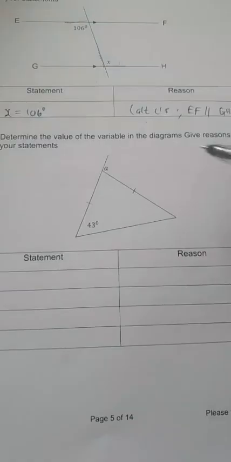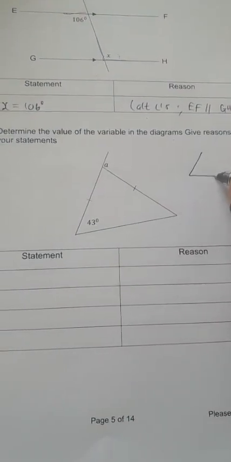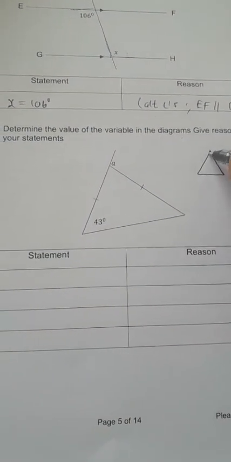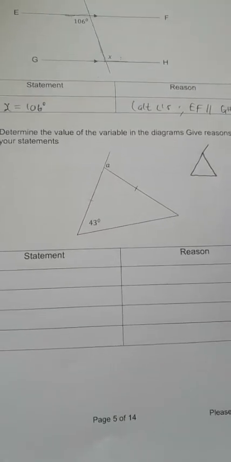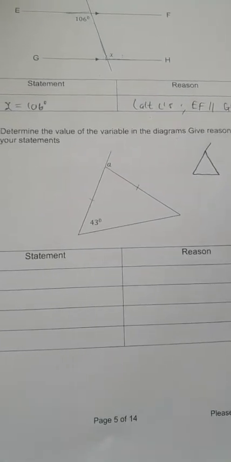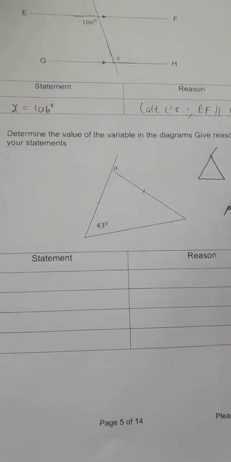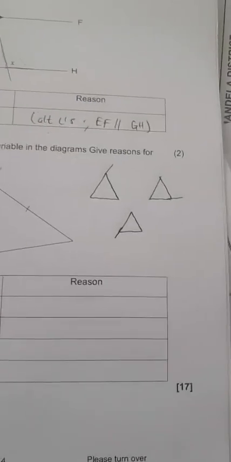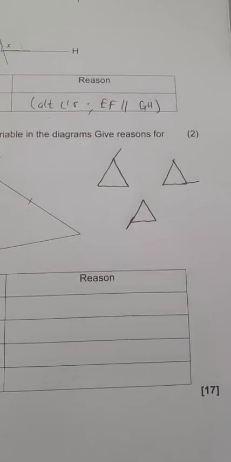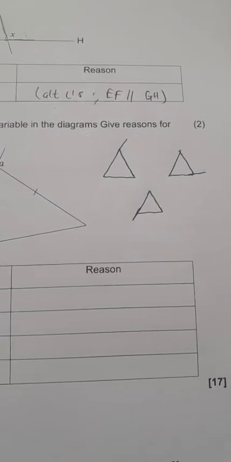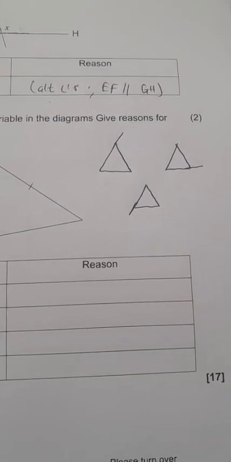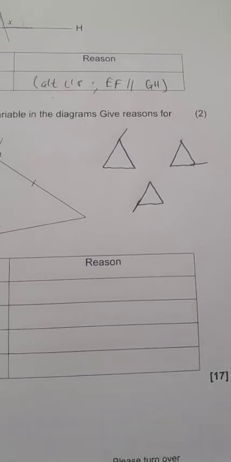Now people, I just do want to say that an angle that is exterior needs to always be in line with the side of the triangle. If it is not in line with the side of the triangle, then it is not called an exterior angle. At least not the exterior angle that we know is equal to the sum of the two interior opposite angles.